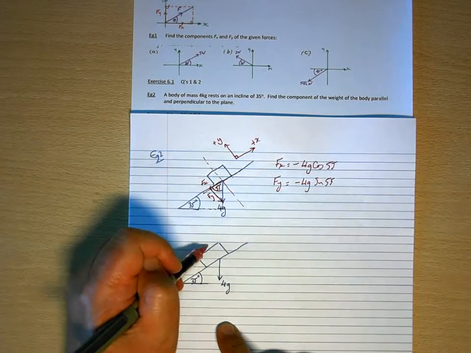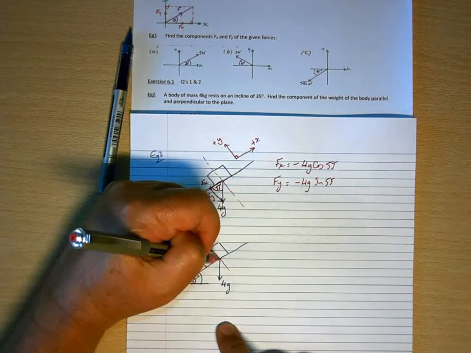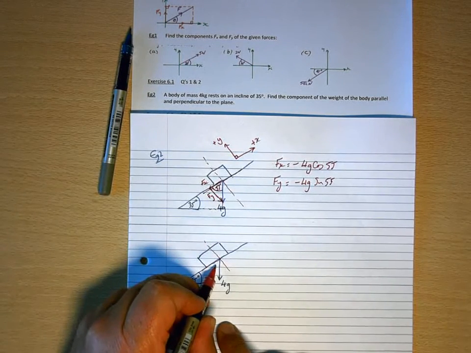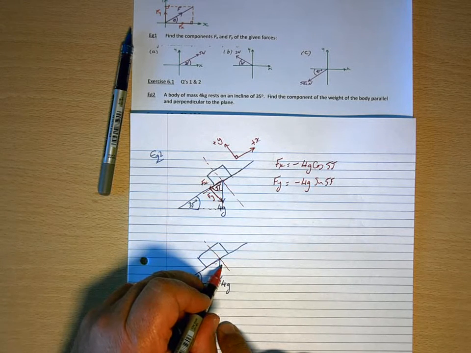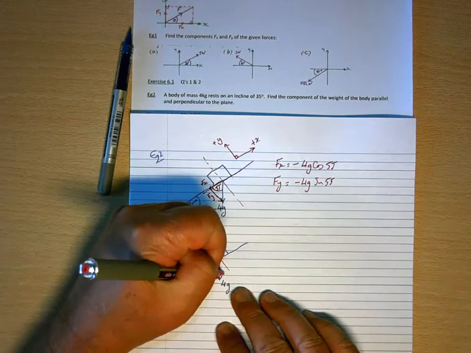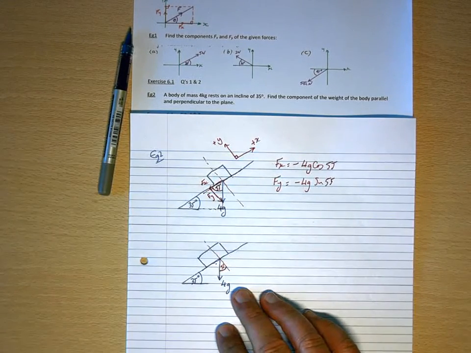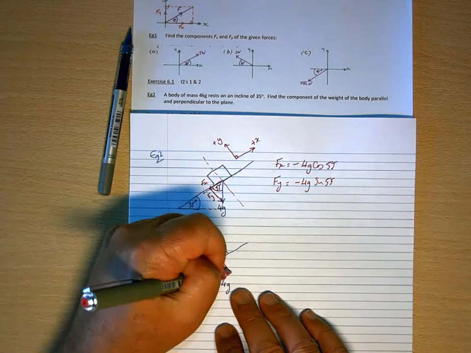Now, if you imagine again, that's perpendicular to the plane, this is parallel to the plane. Now if I know that that's 55 degrees, then I've got a right angle here, so that angle there is 90 less 55, which is the same as that one there. So this angle inside here is 35 degrees.